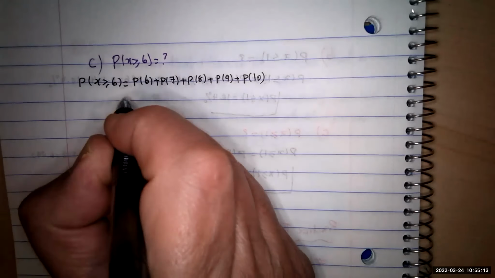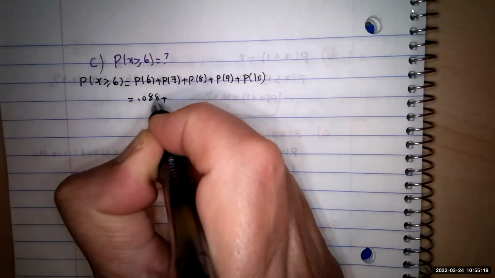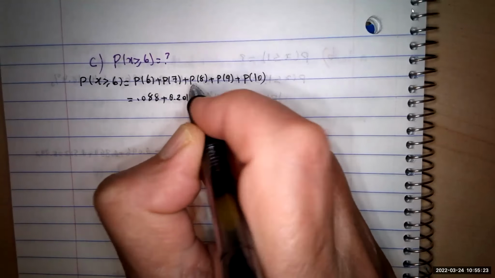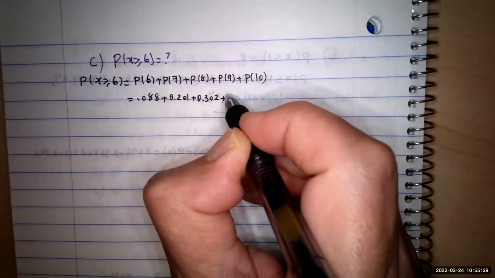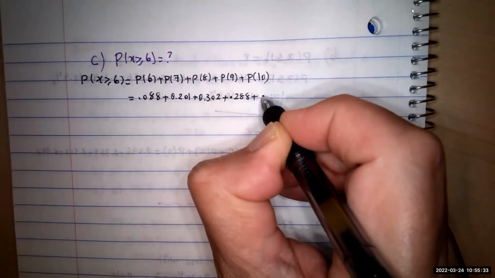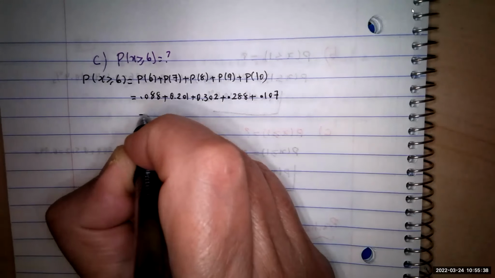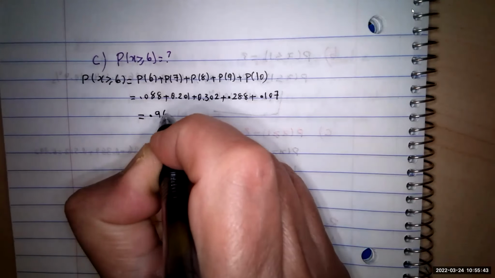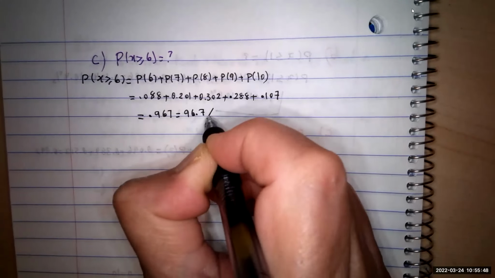So this is it. That gives you 0.088, the first number, plus again, check it with your calculator and add it as is. We accept it. I just write it so that we can check it. It's going to be 0.288. And for the 10, we have 0.107. And if you add these numbers together, that gives you 0.967, which is 96.7%.